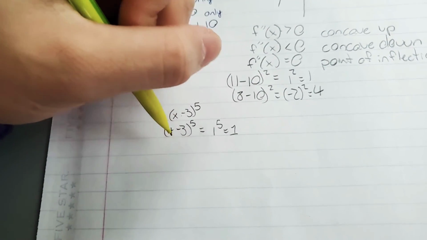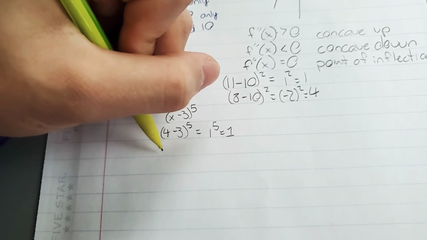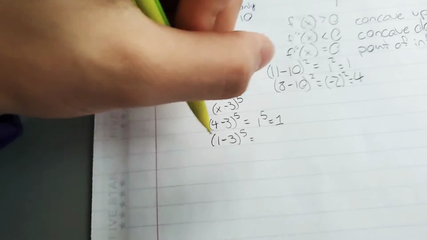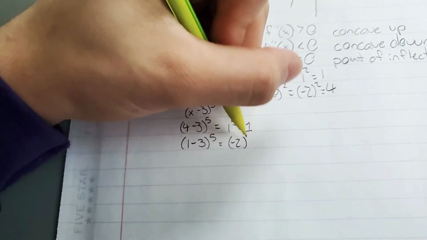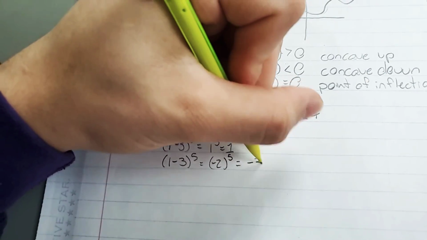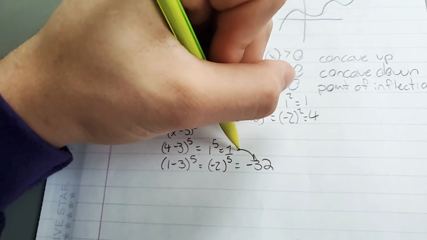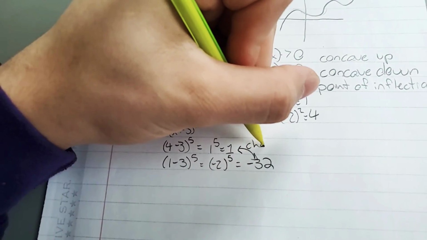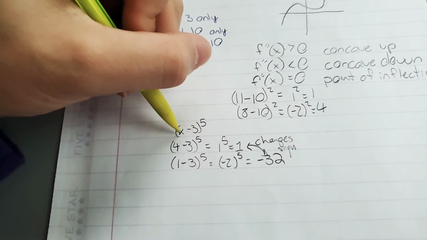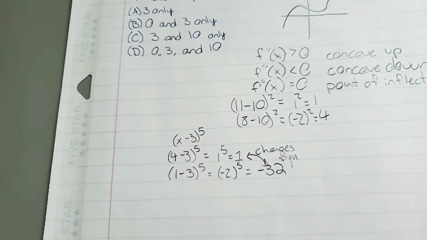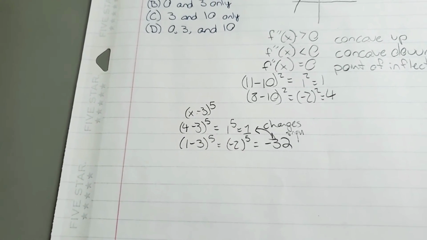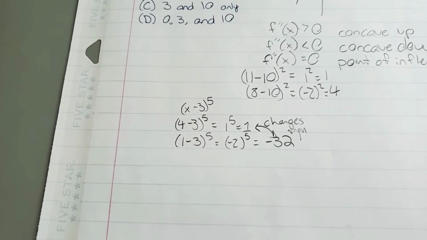And if I plug in a number less than 3, for example, 1, that's going to be negative 2 to the fifth, which is negative 32. And as we can see, this changes signs. And so at x equals 3, that's when the signs change. Any value greater than x equals 3 is going to be positive, and any value less than x equals 3 is going to be negative.